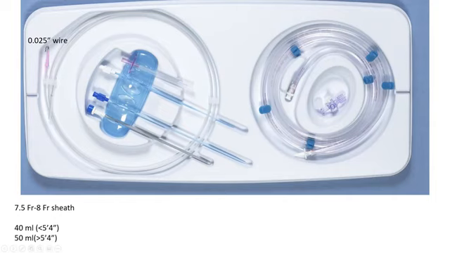Then you have that part, which are the sheath and the wire. So you have the 8 French sheath, and typically for patients less than 5'4" in height, you use a 40 milliliter balloon through a 7.5 French sheath. For over 5'4" in height, it's a 50 milliliter balloon through an 8 French sheath. So this is the sheath, and this is the wire. Now this wire is for advancing the balloon pump. It's that 0.025-inch wire.